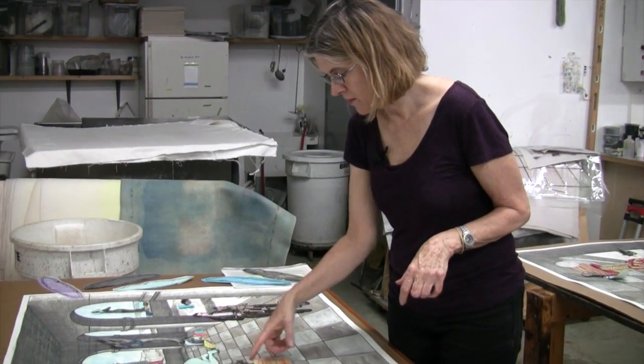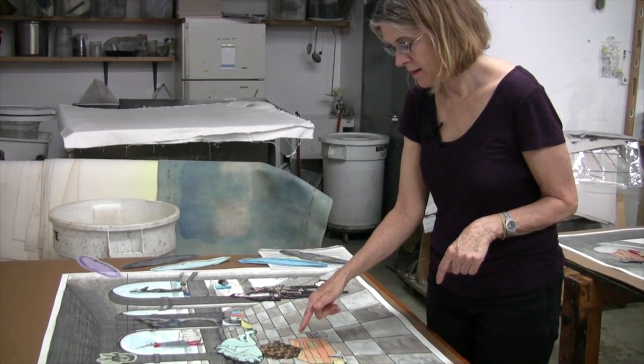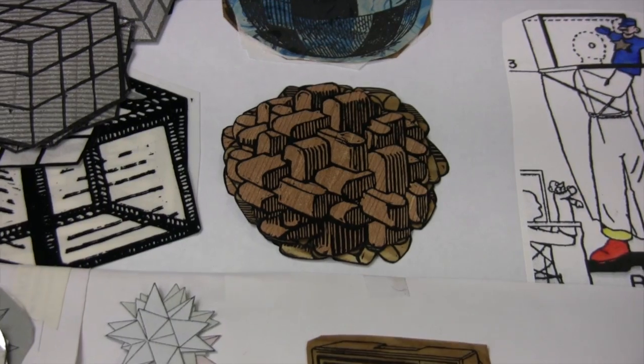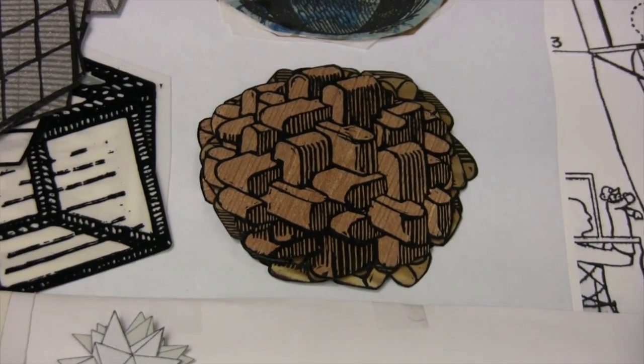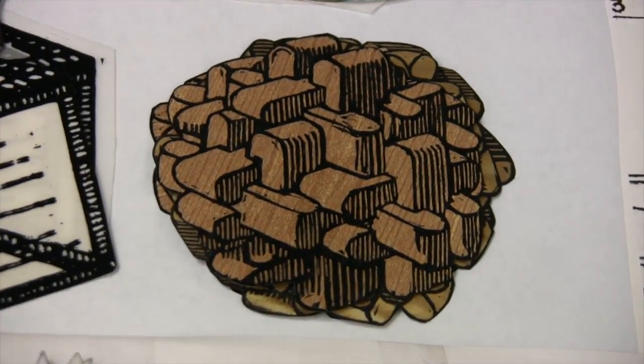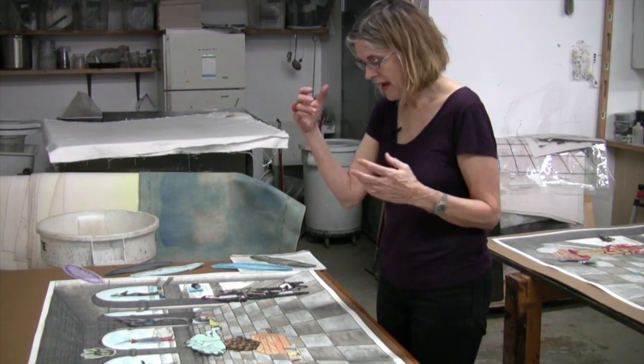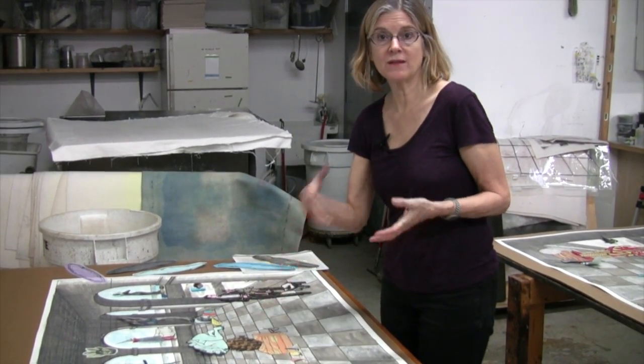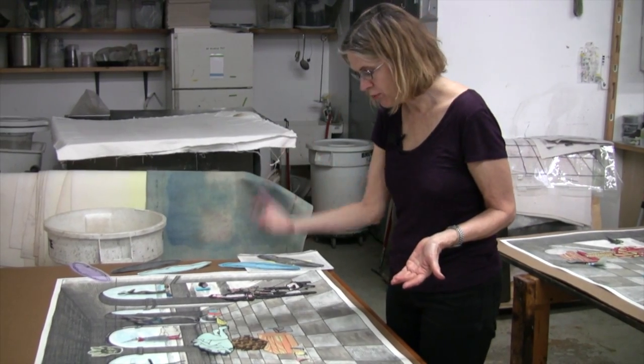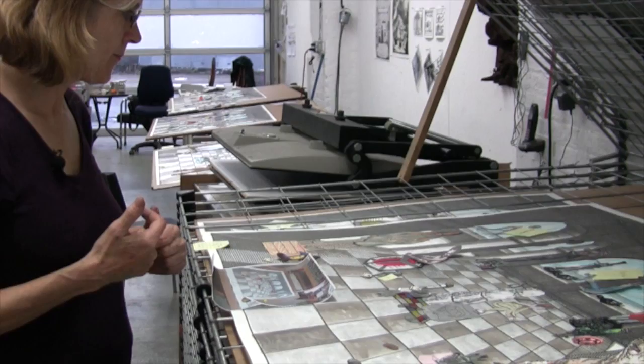This is an image from a 50s novelty catalog of a wooden puzzle. And then it's printed in a carved medium, i.e. lino cut. So there's a kind of marriage there between the wood that's carved for the puzzle and the image of the wooden puzzle that's also carved, and then it's printed on wood grain paper.